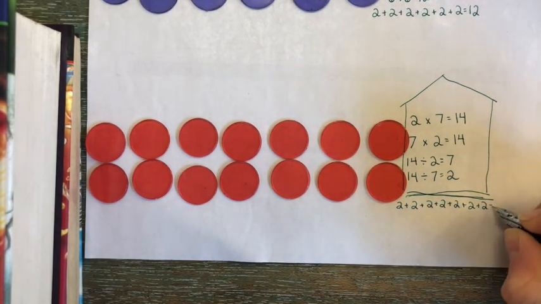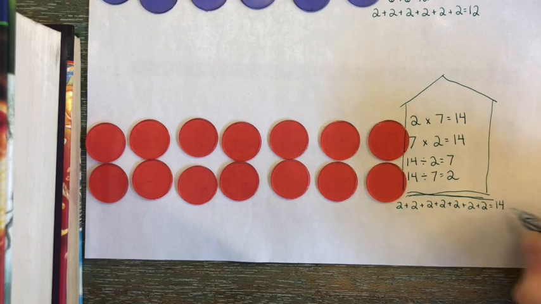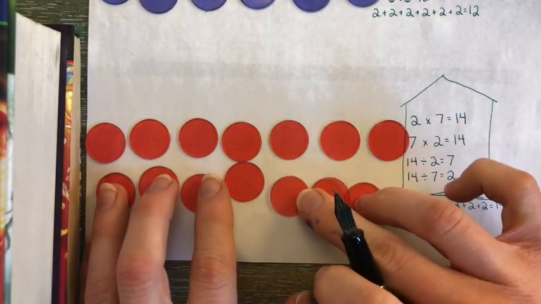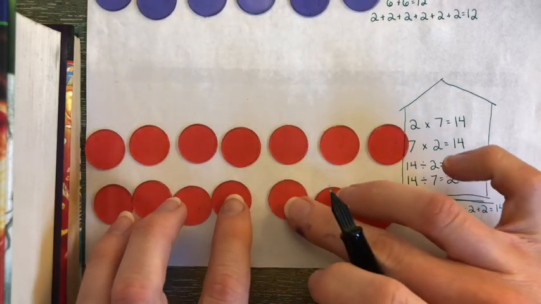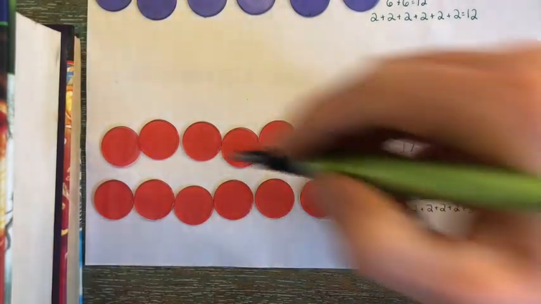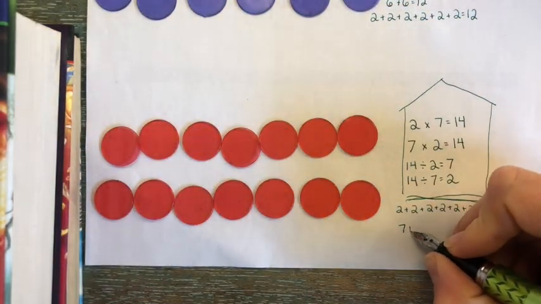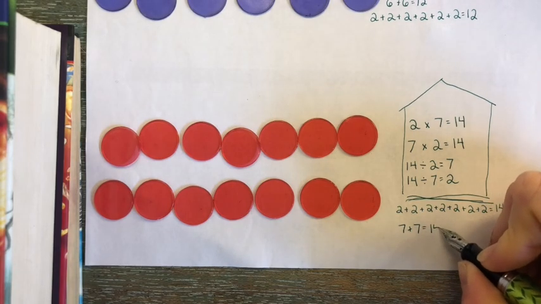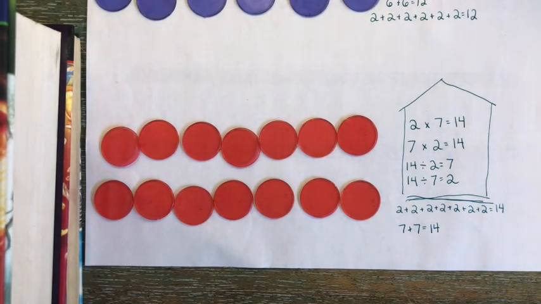Oh, 7 groups of 2s is 14. Okay, and now I'm going to change that right here. And I have 7 plus 7 is 14.